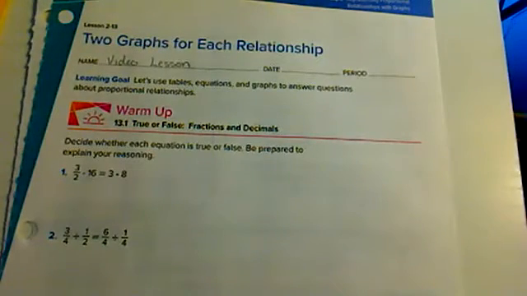Welcome to lesson 13 of unit 2. Today we're looking at two graphs for each equation. We're going to start with the warm-up, true or false, fractions and decimals.